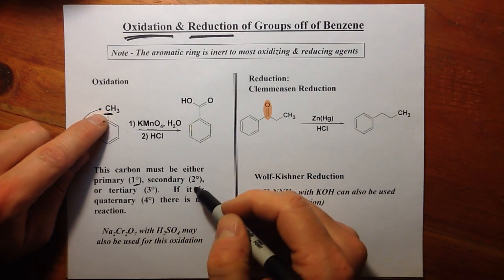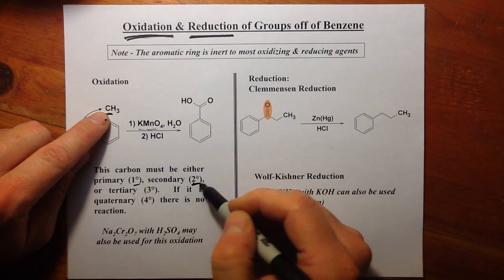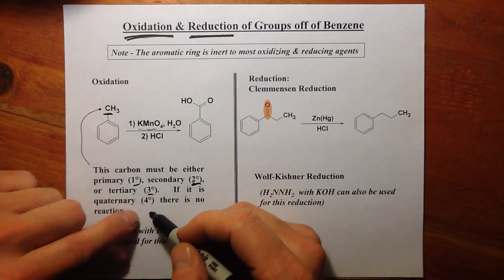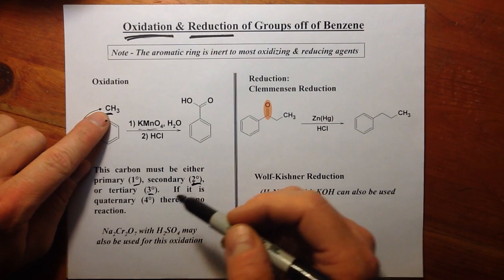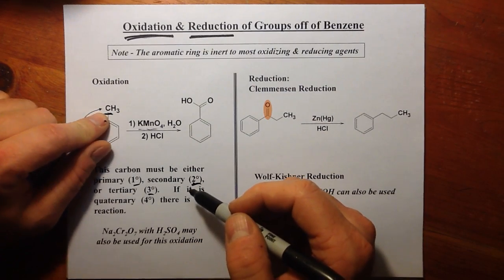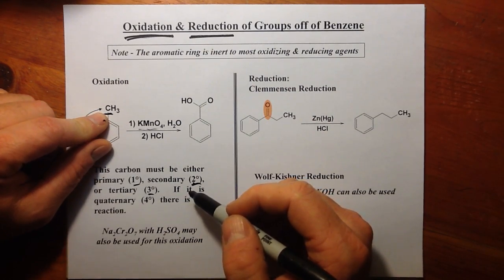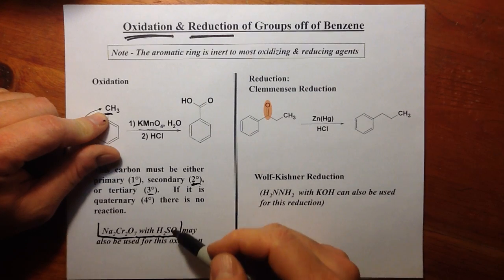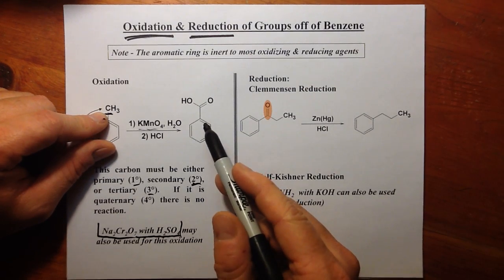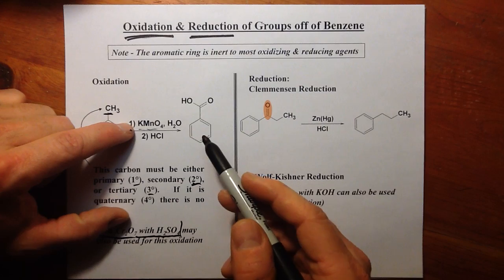So a primary carbon here, secondary carbon, tertiary carbon. Of course, if it was quaternary, bonded to 4 carbons, we would not have a CH bond here, and there would be no reaction. Now also please know that in place of that, we can use sodium dichromate with acid and generate the same product. So these can be used interchangeably.